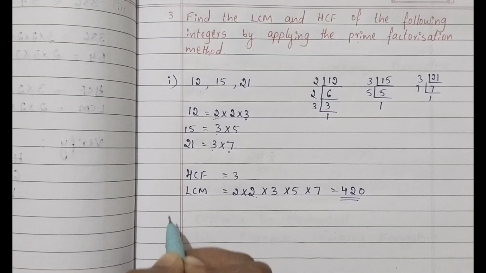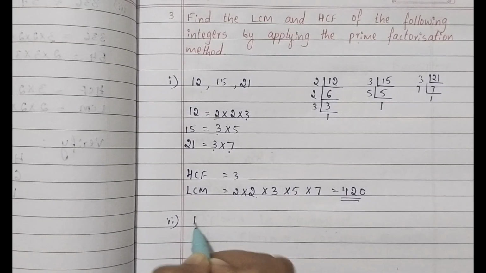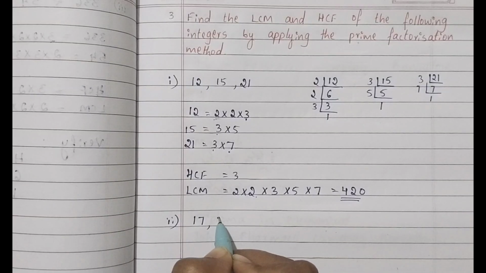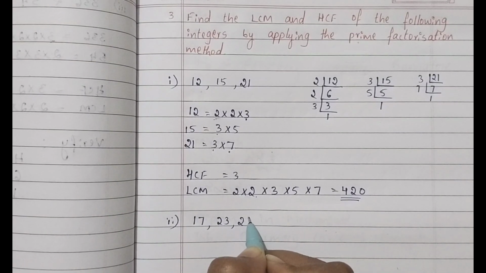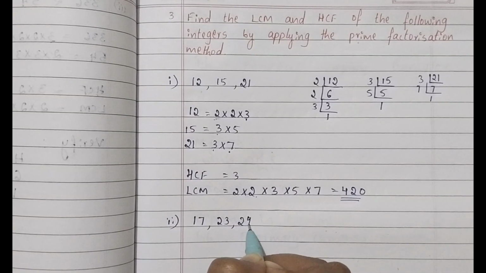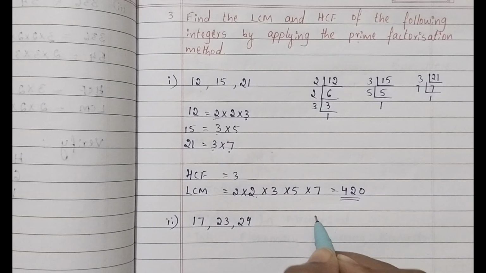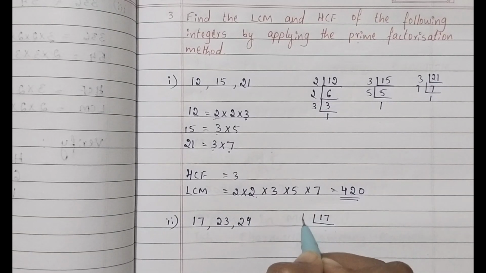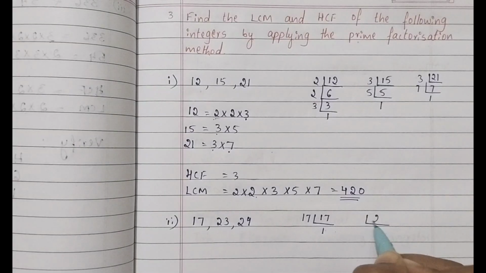This is finding the HCF and LCM through the prime factorization method. Next, the second one: the numbers are 17, 23, 29. If you observe these numbers, all three are prime numbers. So 17 is divided by only 17. 17 ones are 17.